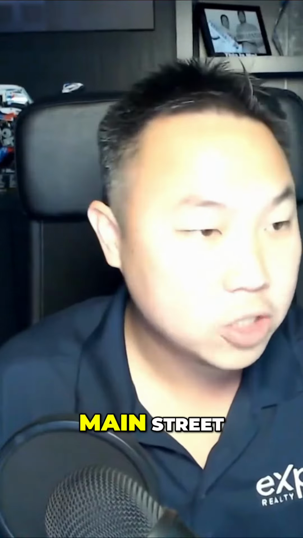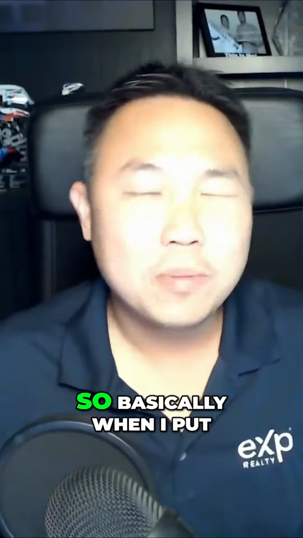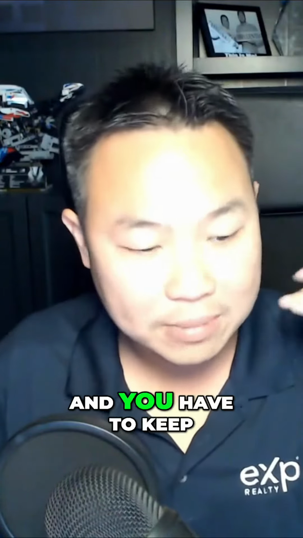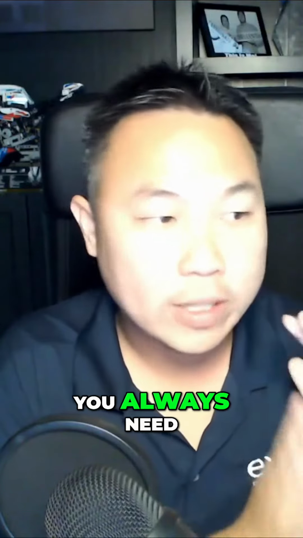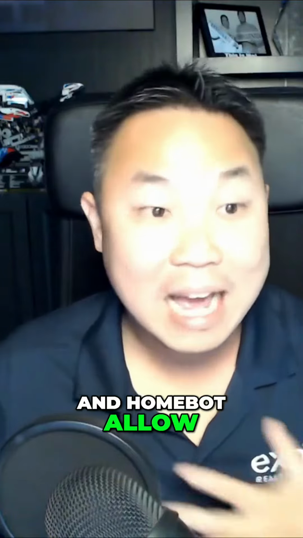Like, hey Glenn, this is your house at ABC Main Street. This is the value as of March, and this is how much equity you have. This is how much loan you have, and if you refinance out, this is how much cash you're going to get. So when I put my investor hat on, one of the job descriptions of an investor is that you have to keep track of your equity and your debt. That equity and debt ratio, you always need to keep track of it from an investor standpoint. And HomeBot allows me to do it.